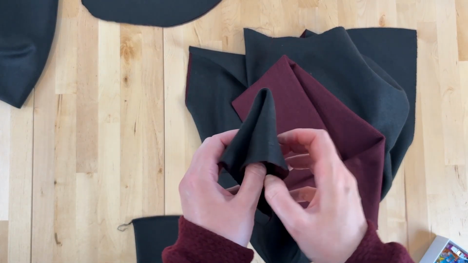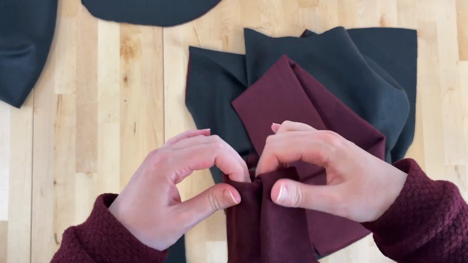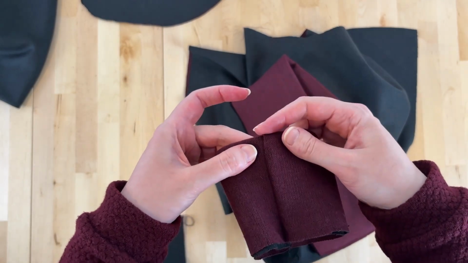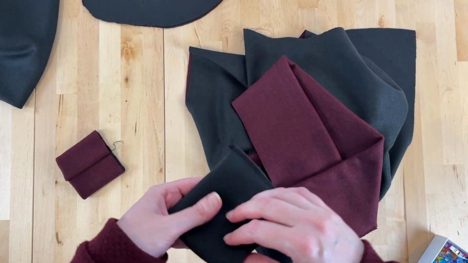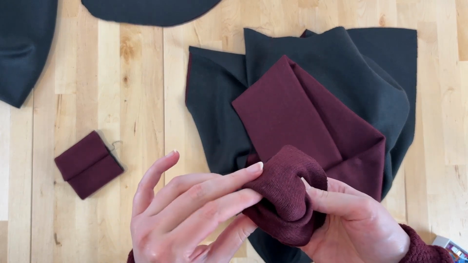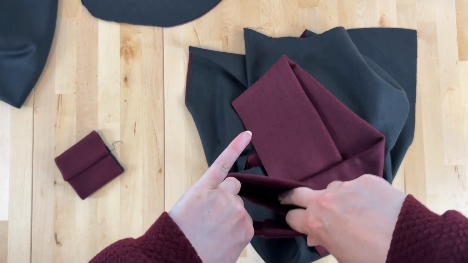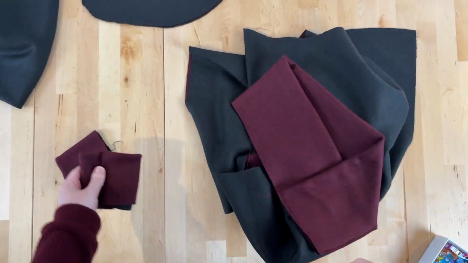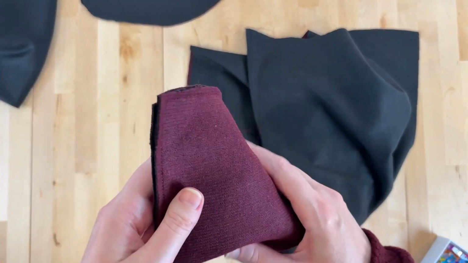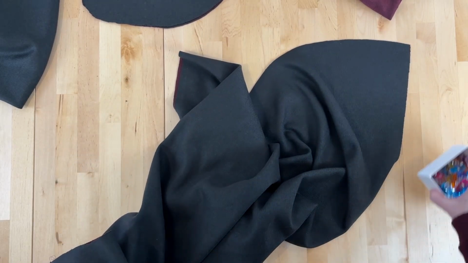So, cuffs all prepared. So here's this little unevenness, but I don't care. So, second one. Right. So we don't need these for a little while. Same with the collar. It's the next step.